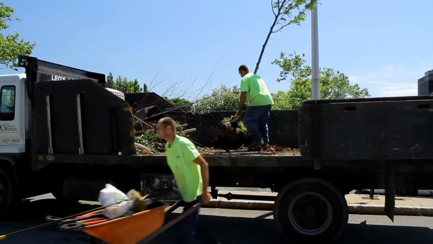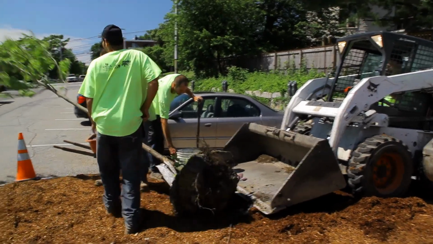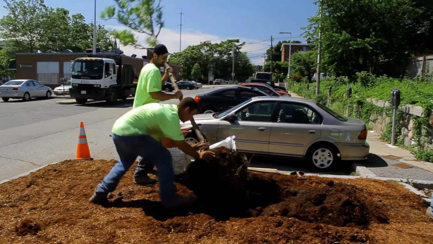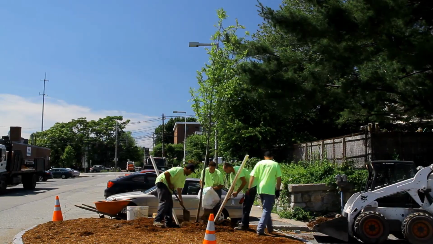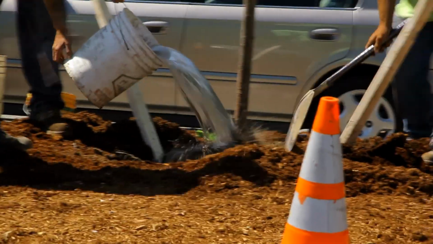I'm Chris Hayward. I'm the tree warden for Watertown, and I've been working with Leo's Landscape Nursery for almost 7 years now. I've been lucky enough to have him win our contract since I've been on board. And they're not just plunking them in the ground, they're actually caring about the tree. They're looking at the root system, backfilling with good clean loam, making sure the root flare is exposed. They put a lot of care into their planting, and it really shows.